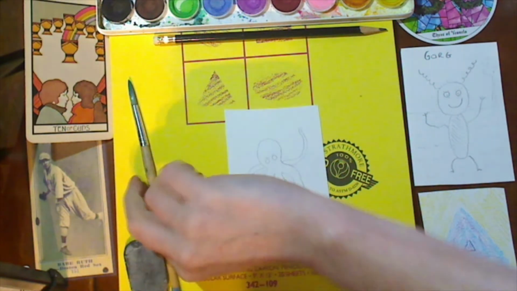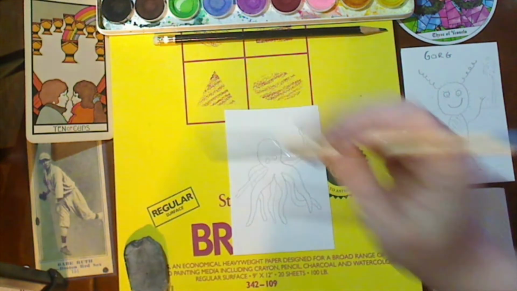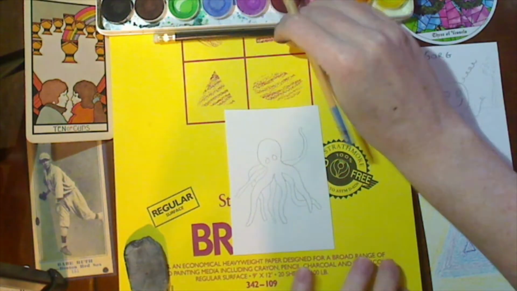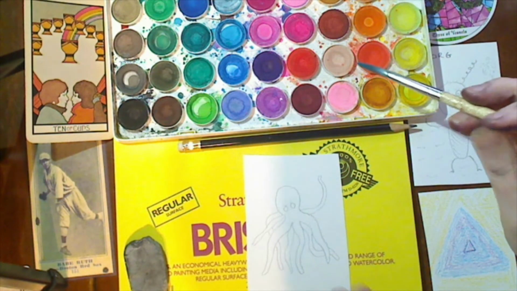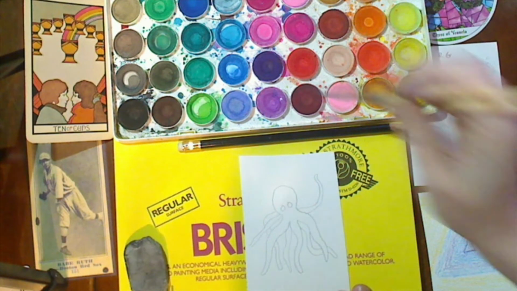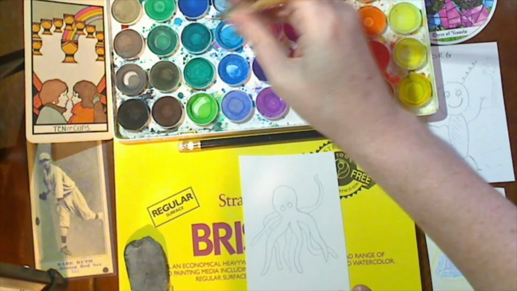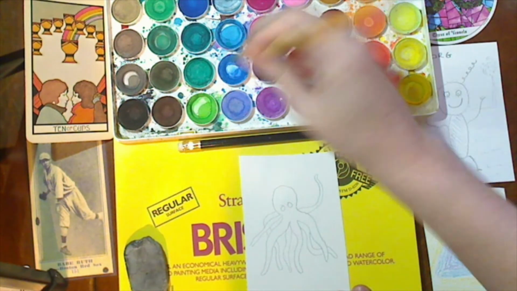So with watercolors, take your brush, you get a little wet in your bin of water. And here, if I pull this forward a little, you can see what I'm doing. What color should our octopus be? We'll make him green and blue because those are the colors that I like. So we got a little blue.